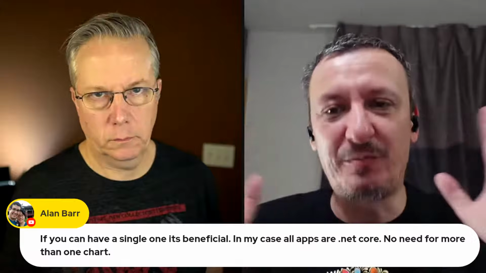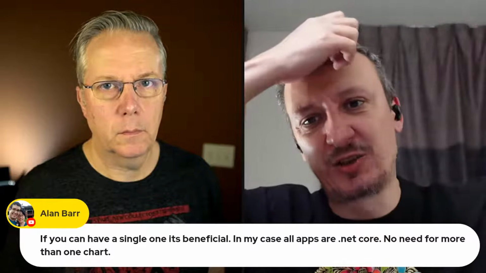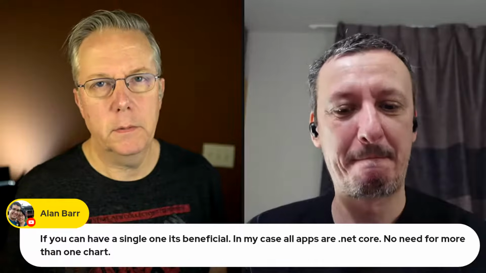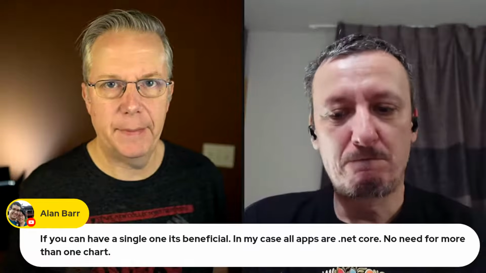You can have 99% in that base chart. You just still create a new chart and say, hey, that base chart is the dependency. That way there's no question what is used for this application.